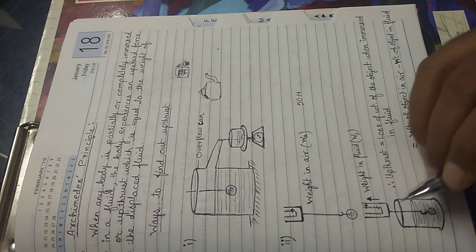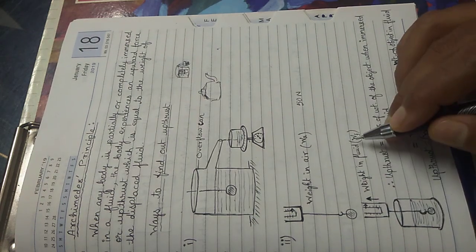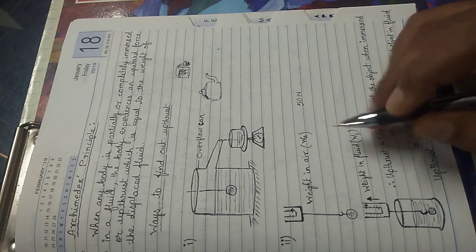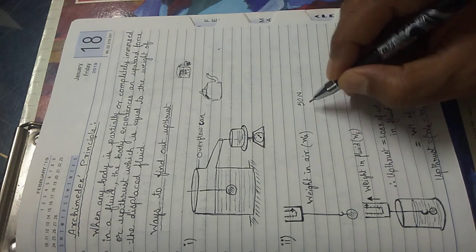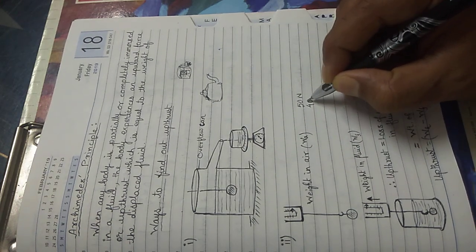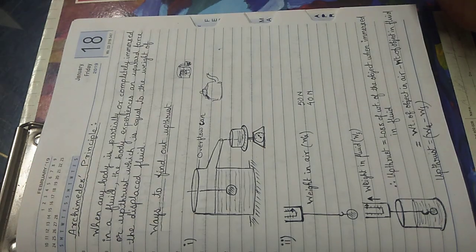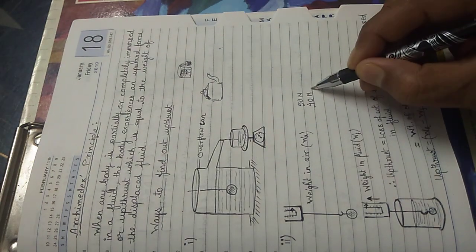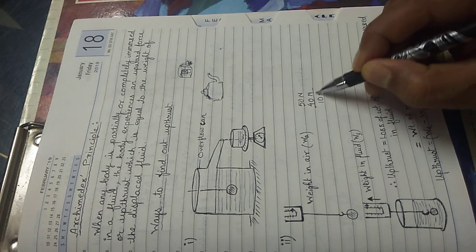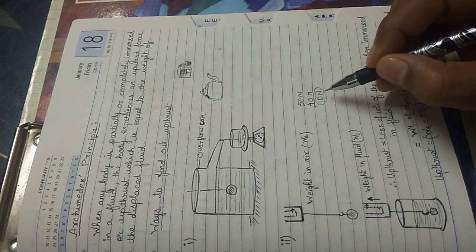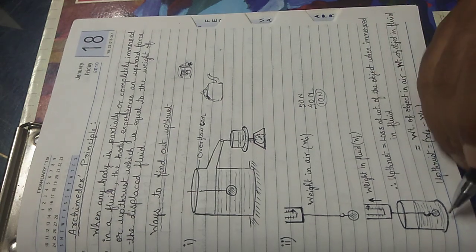So suppose now you are reading the weight in fluid, which is written as WF, and WA is the weight in air. Suppose now the weight in fluid is 40 Newton. Okay, so how much has the weight decreased? The weight has decreased by 10 Newton. So who has actually decreased this weight? This weight has been decreased by the upthrust.